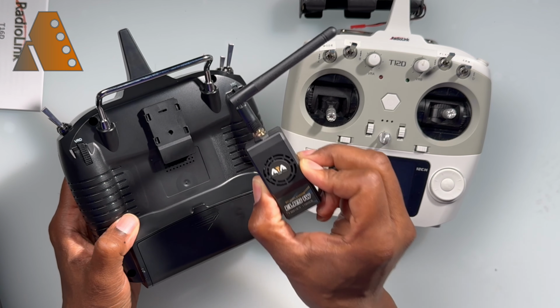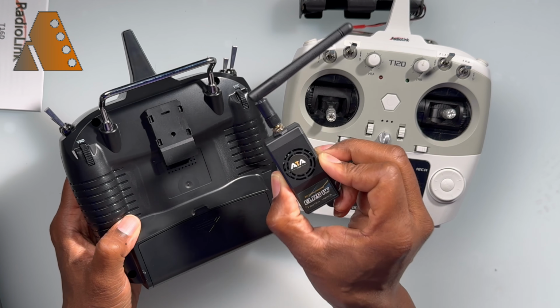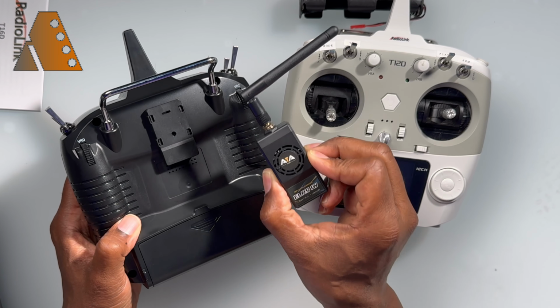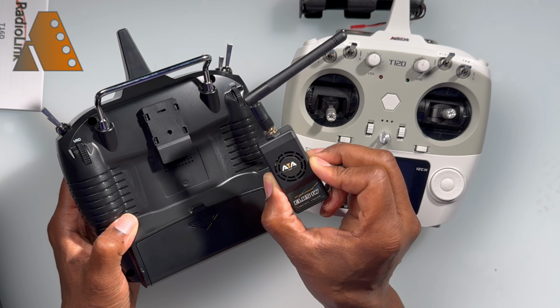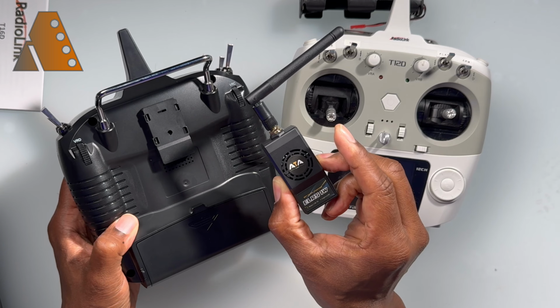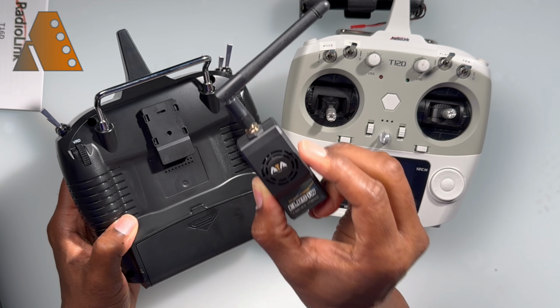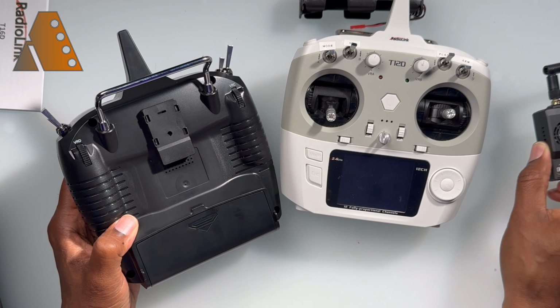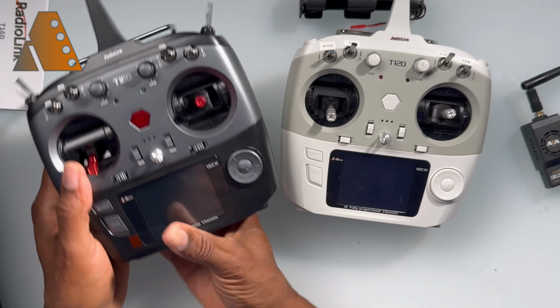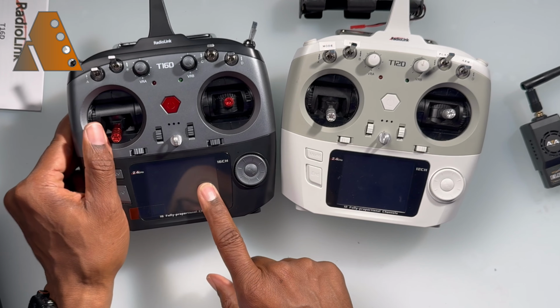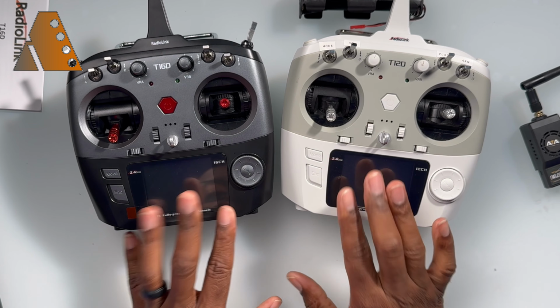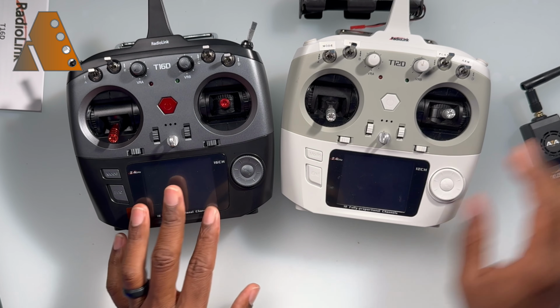And this is absolutely awesome, because this is going to allow you to take advantage of the long range of the radio receiver and control link, and still use the Radiolink radios using their menus to set up and control your radios.